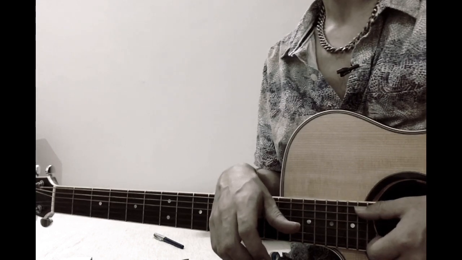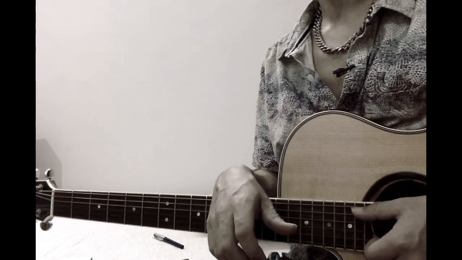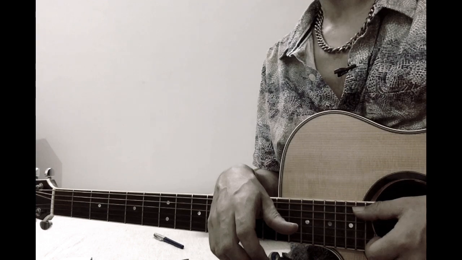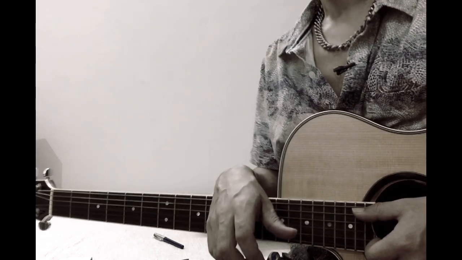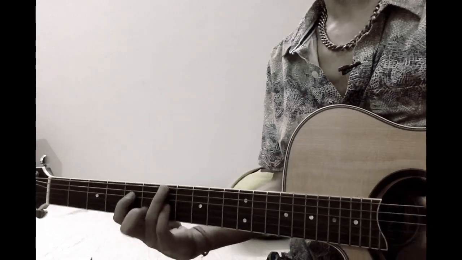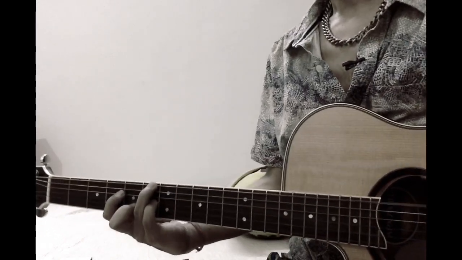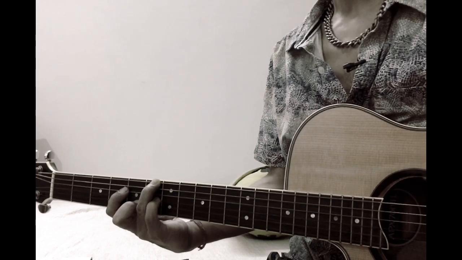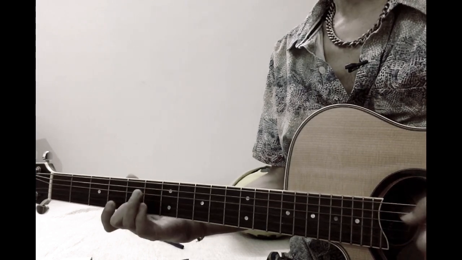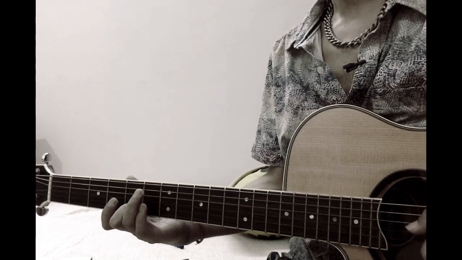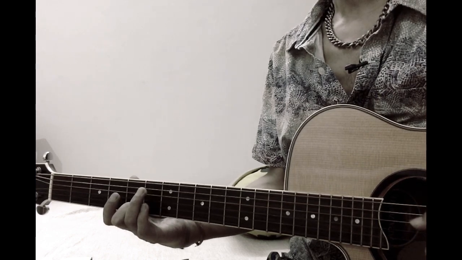So talking about melody, the melody of the song remains pretty diatonic throughout the entire song, except for the part where we have that inverted chord here. So the melody starts on the minor seventh of the chord.